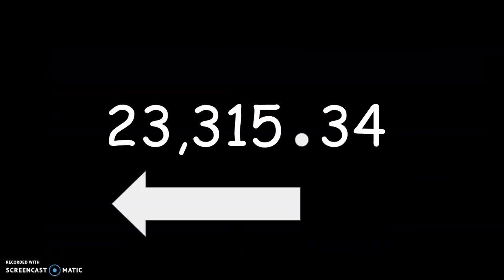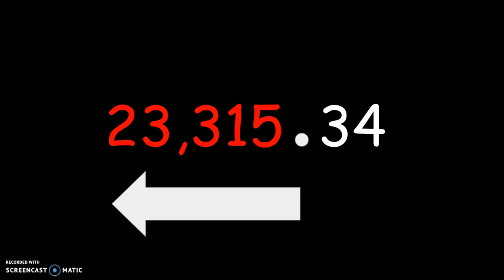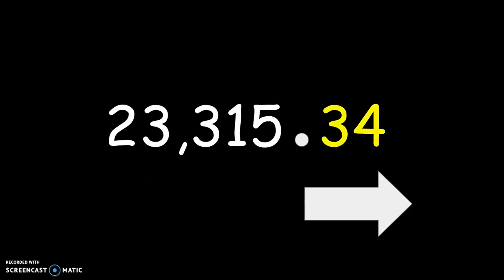So, for example, in this number, 23,315.34, all the numbers to the left there are whole numbers. All the numbers to the right there are fractions. Can this 3 jump over the decimal point? Yes, it can. If that got 10 times bigger, it would jump over. But that's another lesson altogether.